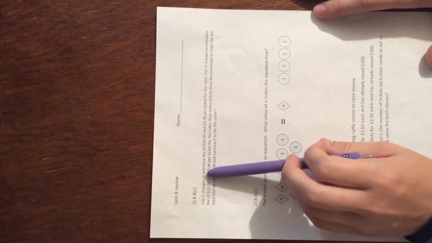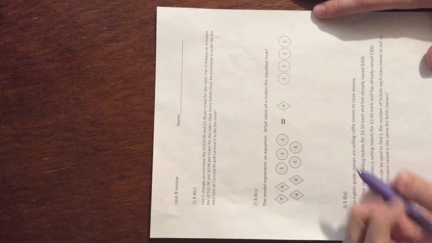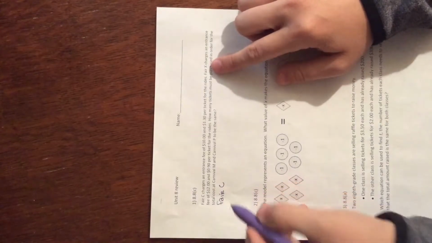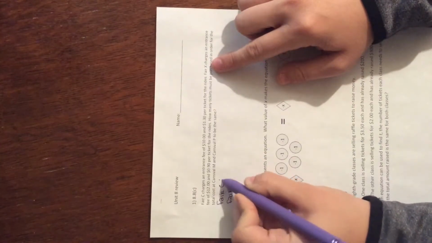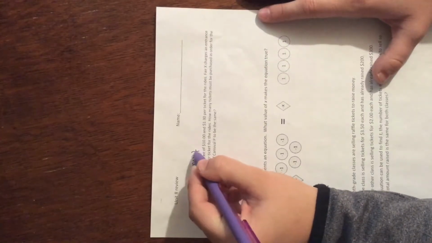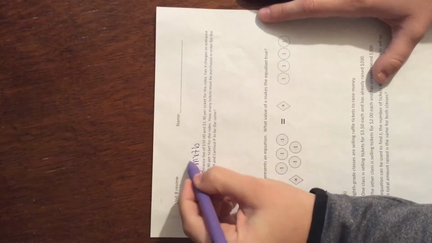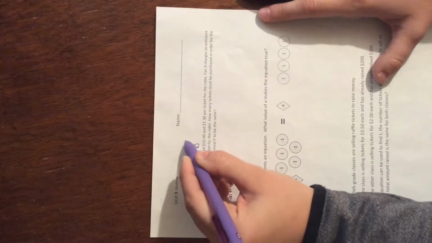Fare C charges an entrance fee of $10 and $1.30 per ticket. Fare C is our first thing we're comparing, and Fare X is our second. We need to create the equations. Y equals mx plus b. Remember, this is our slope. This is our y-intercept.